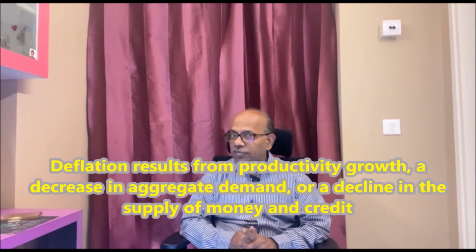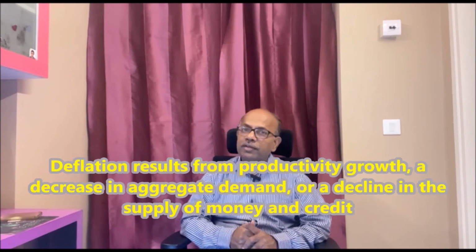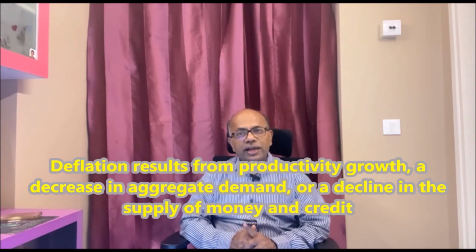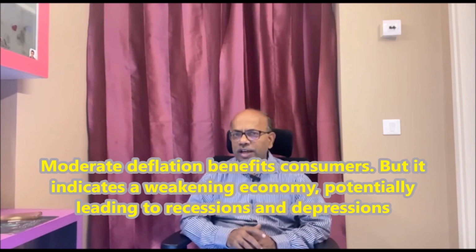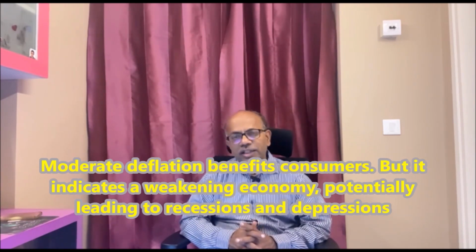Deflation increases the purchasing power of currency. Deflation may also be due to productivity growth and decreased aggregate demand. It may also be due to decline in the supply of money and credit in the economy. The moderate deflation benefits the consumers, but it also indicates a weakening of the economy. Weaker economic scenario leads to recession and depressions.